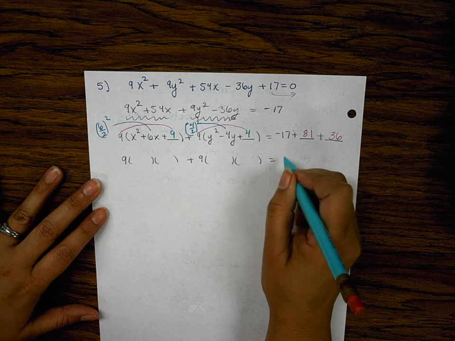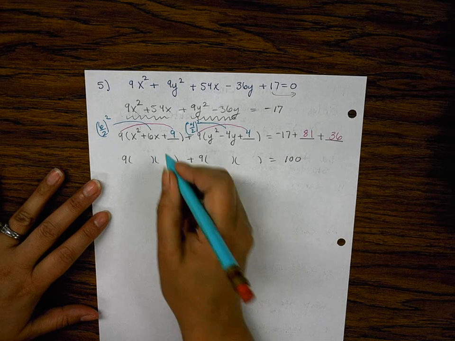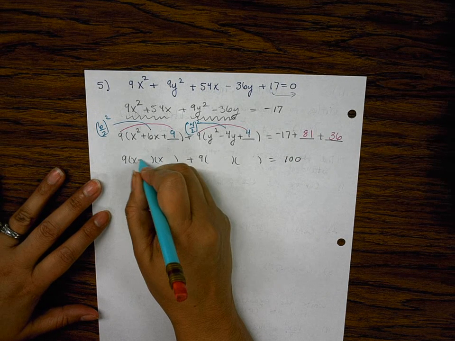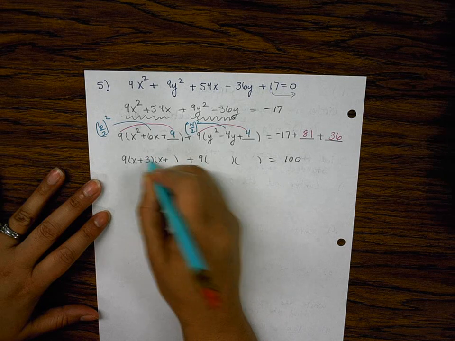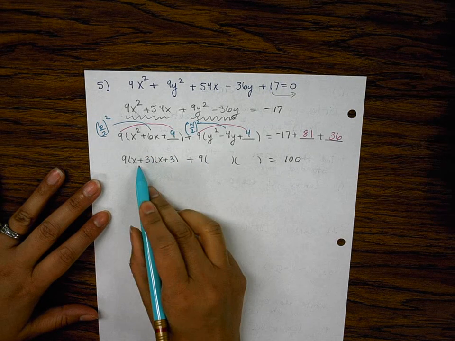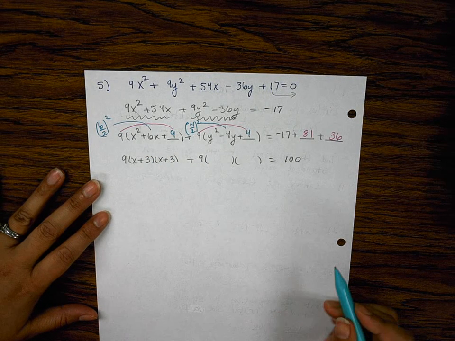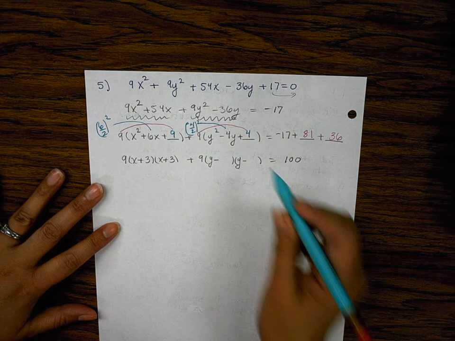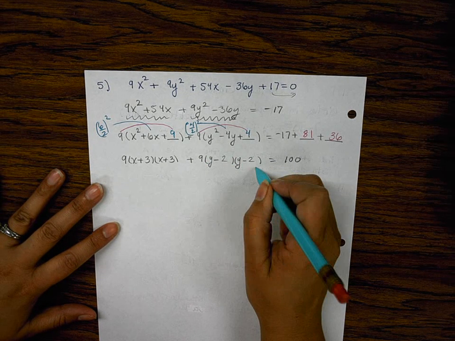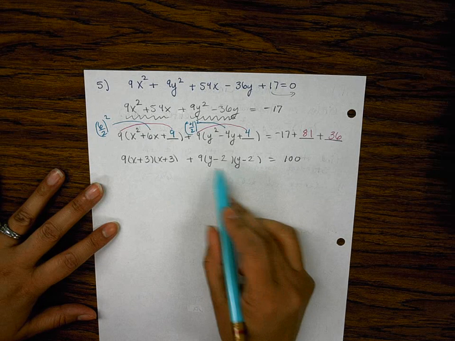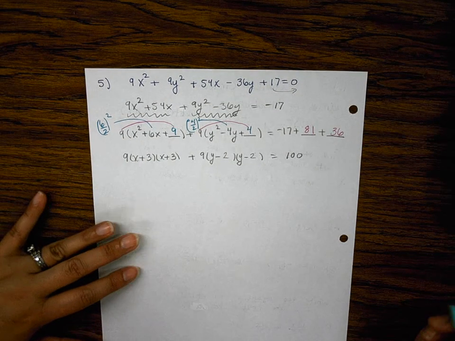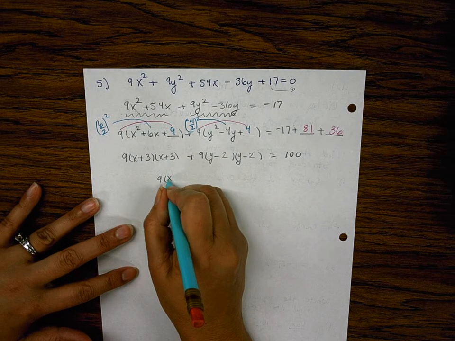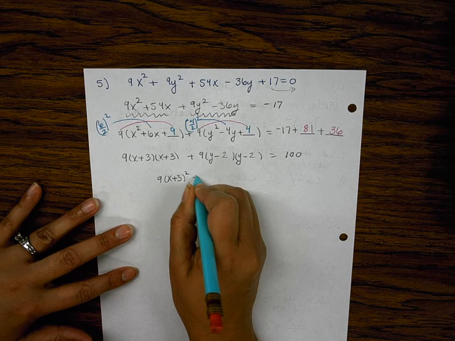9 double bubble plus 9 double bubble equals, you plug all that in, it ends up being 100. X into X, plus and plus, and it's going to be 3 and 3 because that multiplies to 9. And when you do your check work, it's 6x in the middle. Y minus, and it's going to be 2 and 2 because that multiplies to +4. And when you do your check work, it's -4 in the middle.